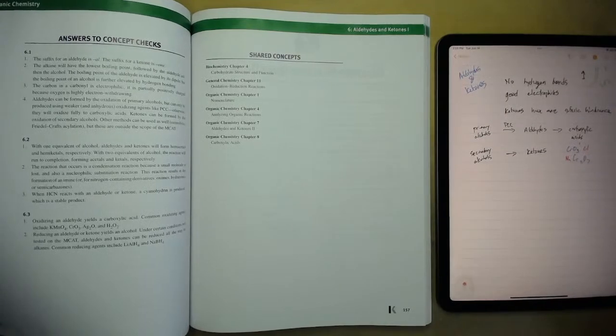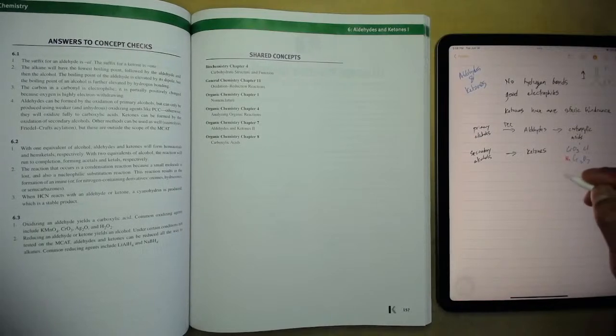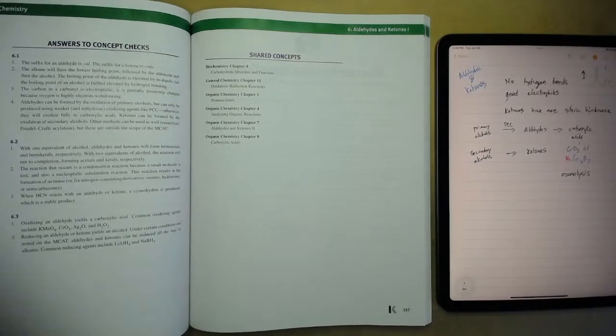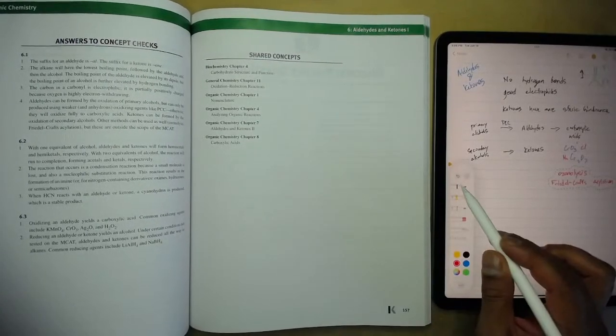Outside the scope of the MCAT, but let's write them down anyways. Ozonolysis, Friedel-Crafts acylation, put these in red over here.